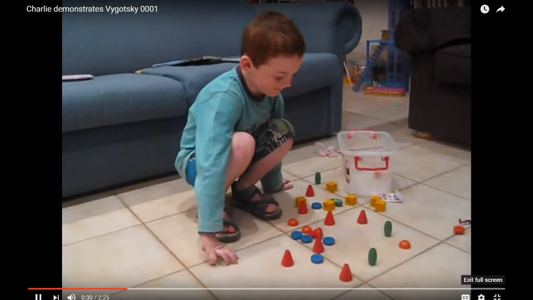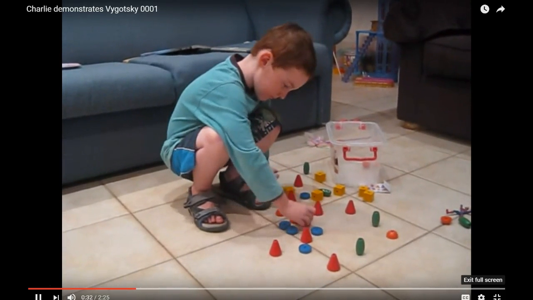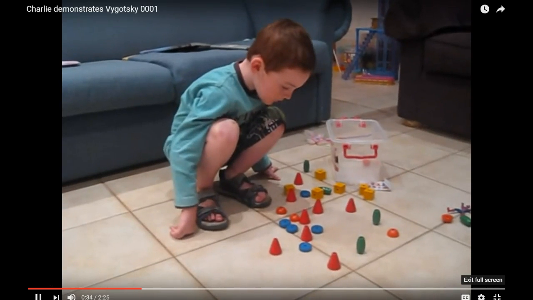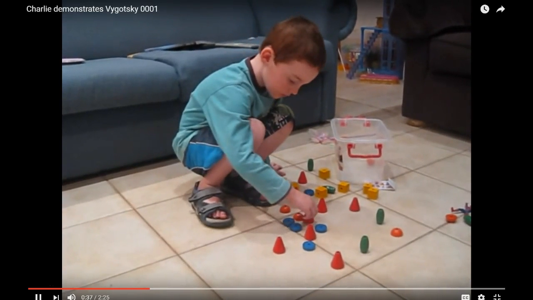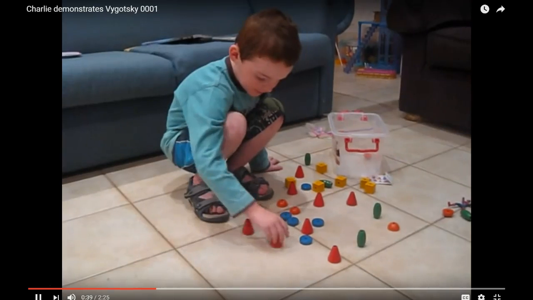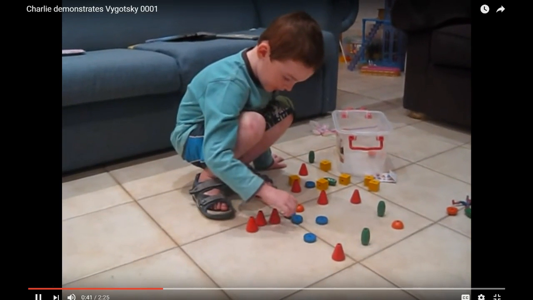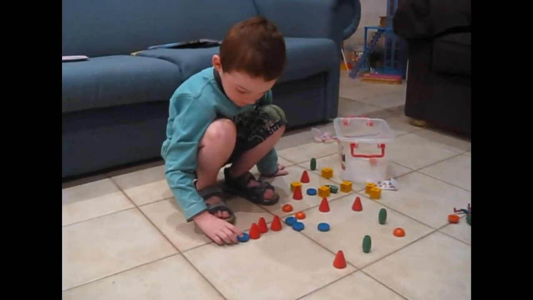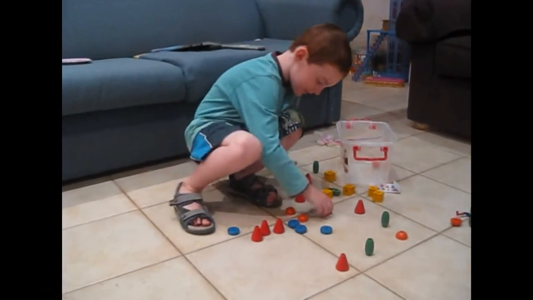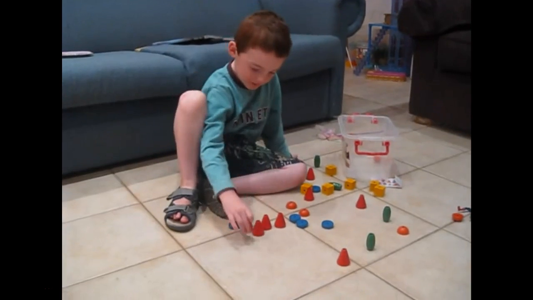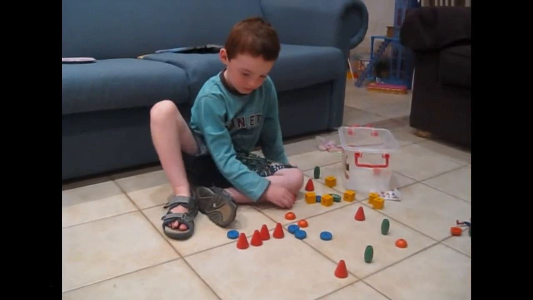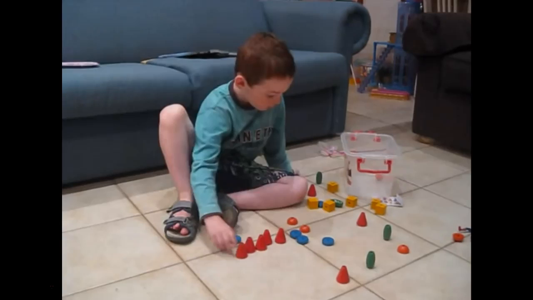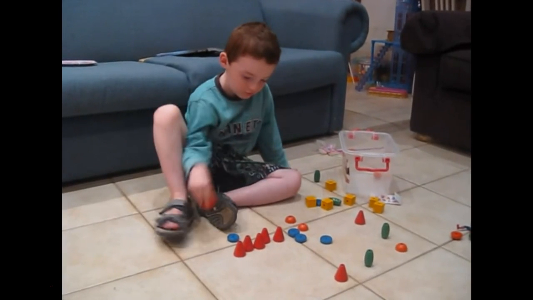Very good. This time, why don't you line all the red ones up as you count them? So take them out and line them up in a line. Good boy. Yep. Oh, hang on. Is that one red? Is it blue? If you get all the red ones together first, and then you can count them all. That's it.